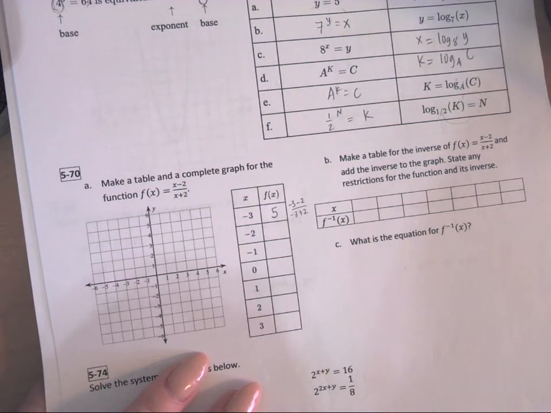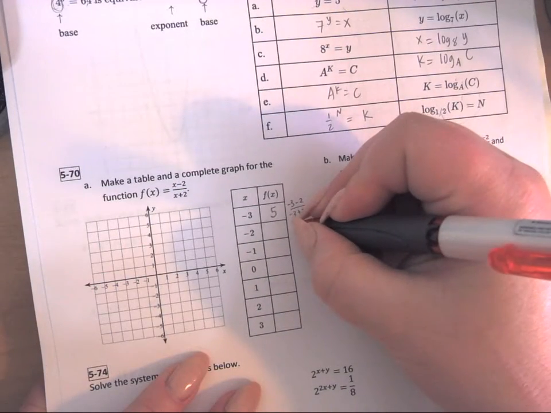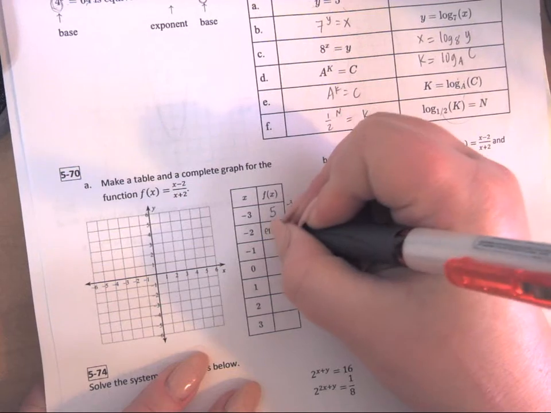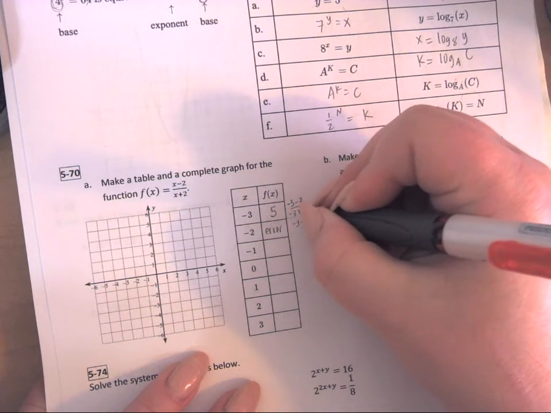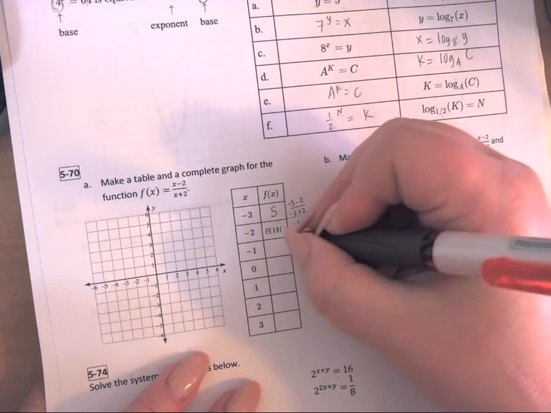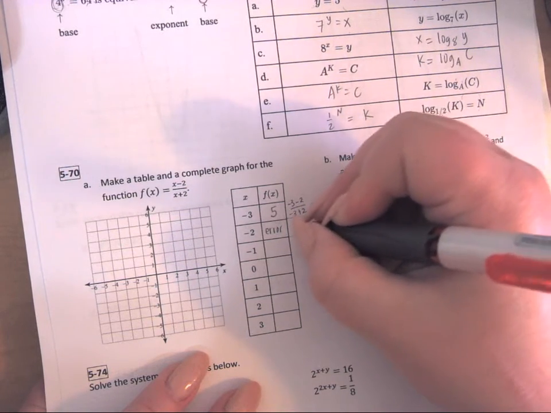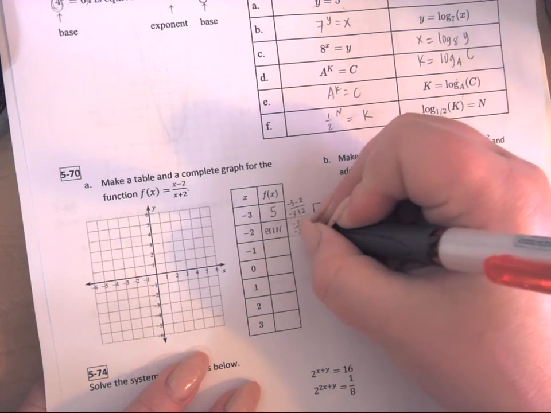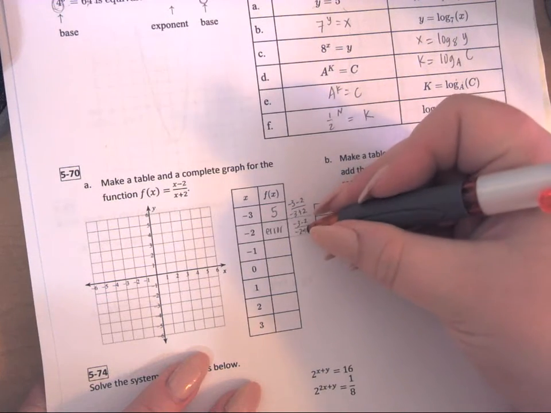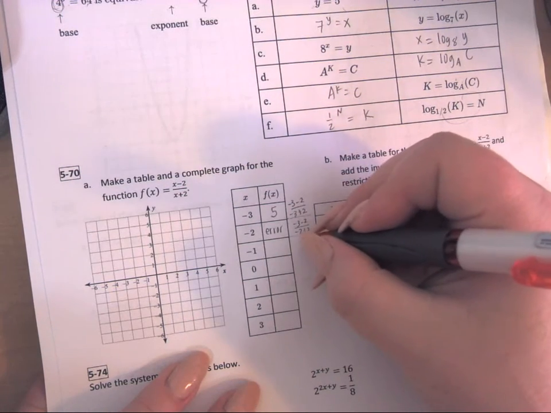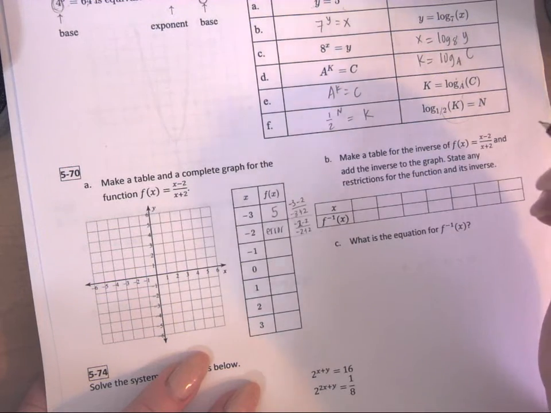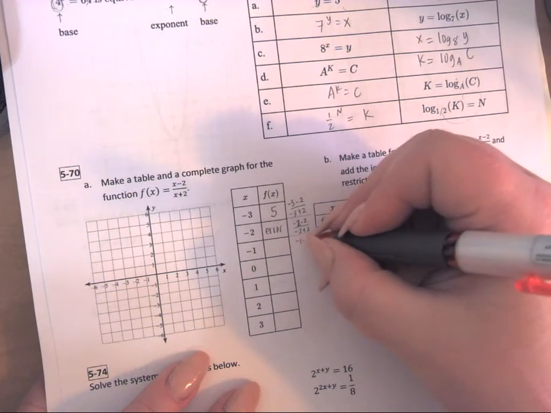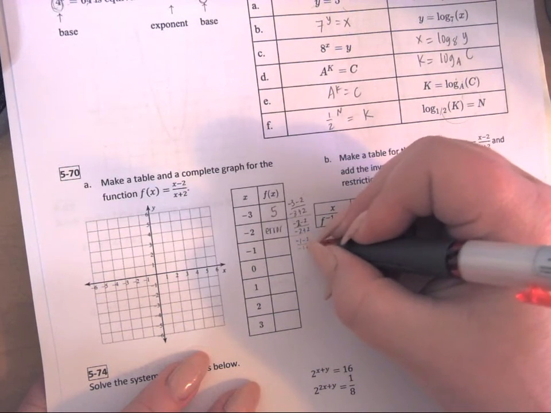So it's 5. This one you're going to get an error because negative 3 minus 2 over negative 2 plus 2, right? You're going to get 0 on the denominator, so that's a problem. Oops, negative 2 minus 2. Oopsies. Okay, negative 1 minus 2 over negative 1 plus 2.